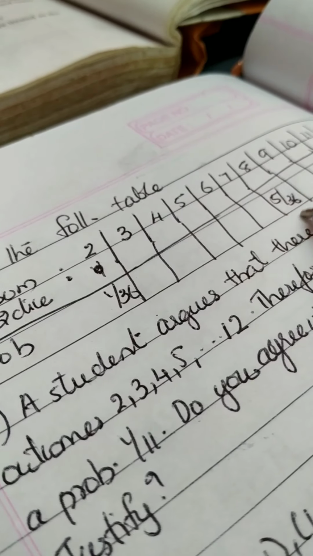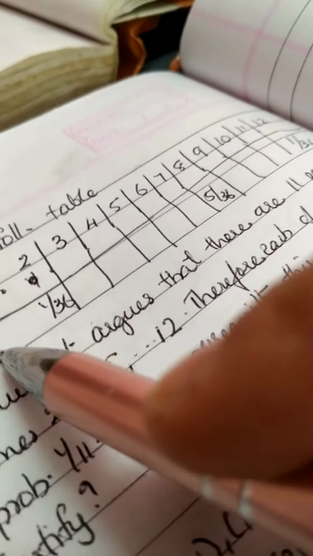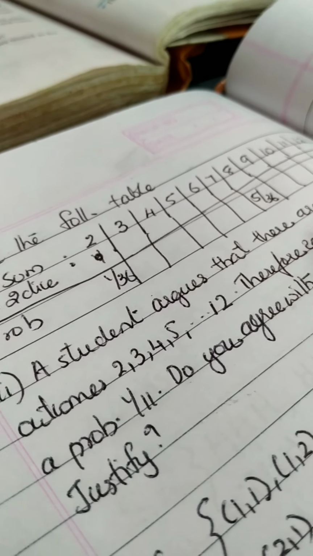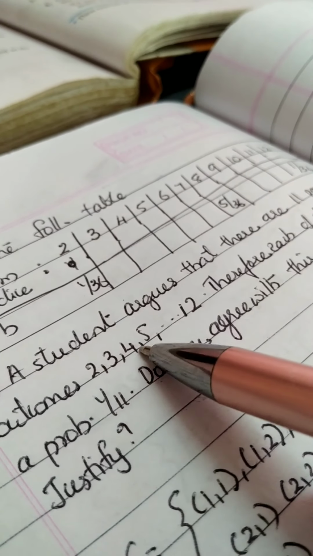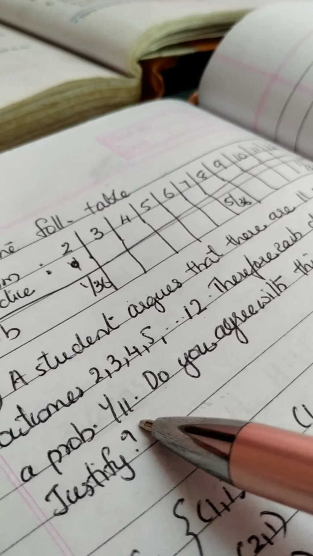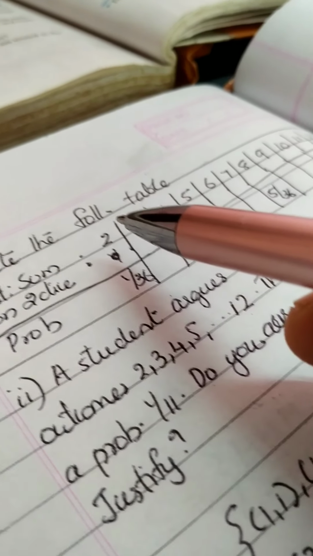Under 8 it is given as 5 by 36. And under 12 it is given as 1 by 36. So we have to fill in these gaps. And there is a second part for the question. A student argues that there are 11 possible outcomes, 2, 3, 4, 5, etc. up to 12. Therefore, each of them has probability 1 by 11. Do you agree with this argument? Justify. So we will just consider the first question.